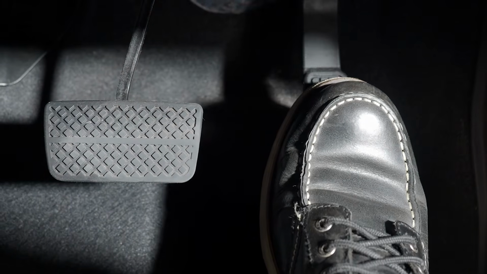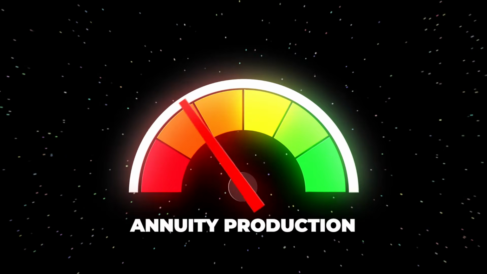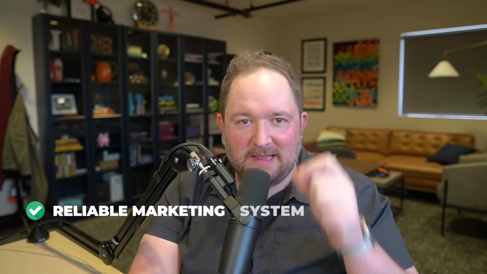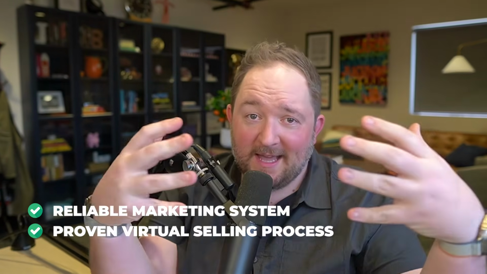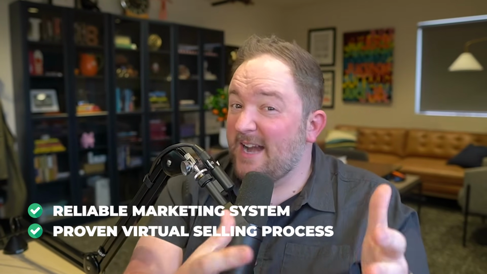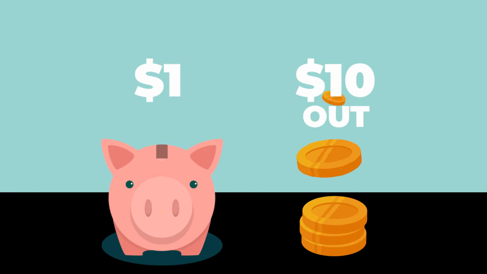And this is vital if you're going to have an accelerator pedal that you can control to scale your annuity production. It's really the secret to infinite scale, right? I said it's like the accelerator pedal because if you have a reliable marketing system and proven virtual selling process to connect those two things together, that's kind of the start of that integration, then you can put $1 in and get $3, $5, $7, or even $10 out.